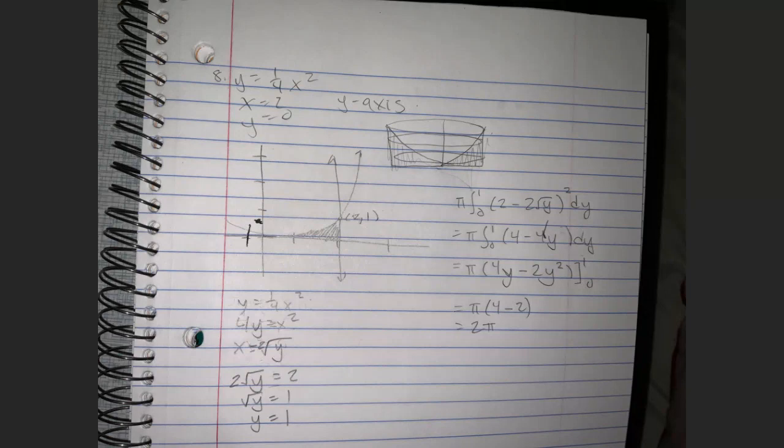Oh, I see. How do you get the lower limit? Well, on the graph, they just meet at (0, 0), because the first equation is an x squared, right? So that means the center of the graph has to be at (0, 0).